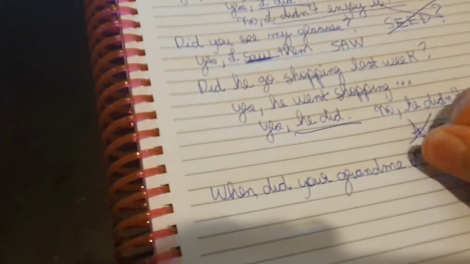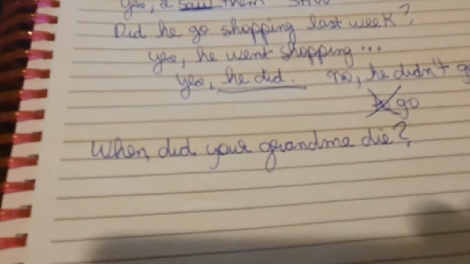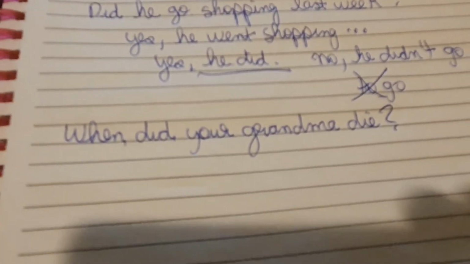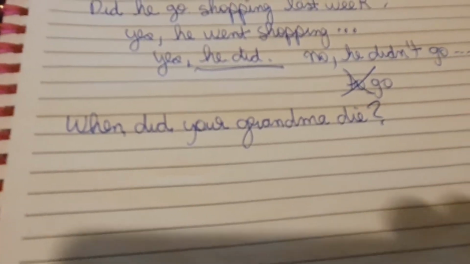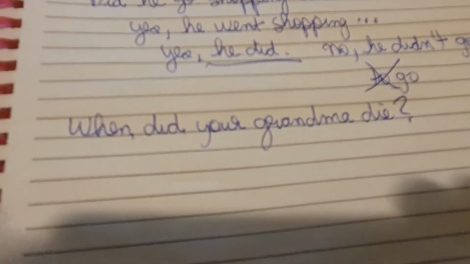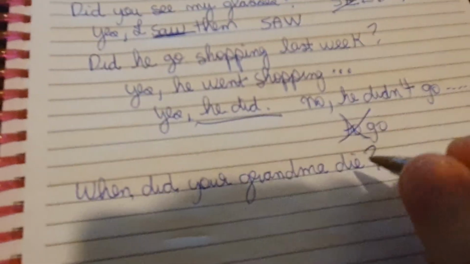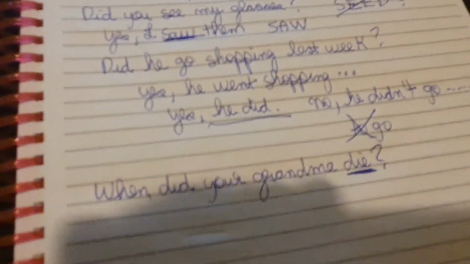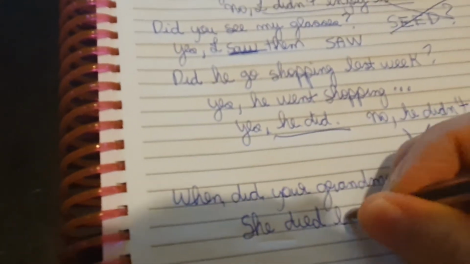When did your grandma die? Okay, so let's suppose your grandma died last year, and you want to express this idea. Someone asks you, when did your grandma die? And you have to answer using the verb die in the past. What's the past tense of die? So, she died last year.